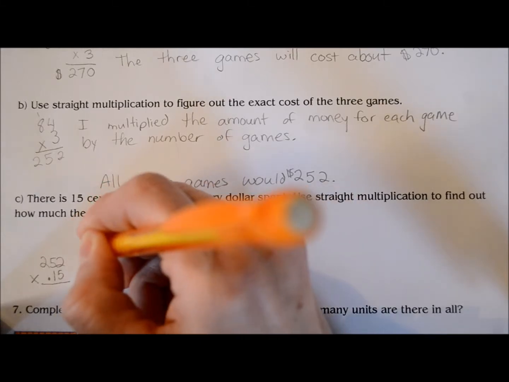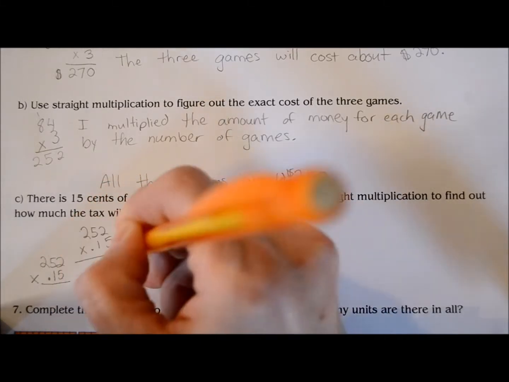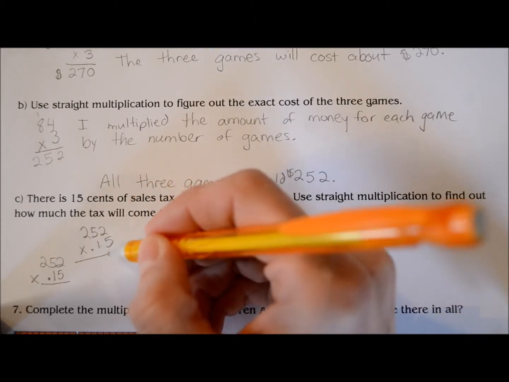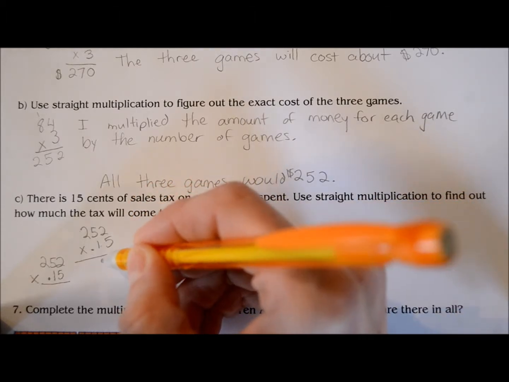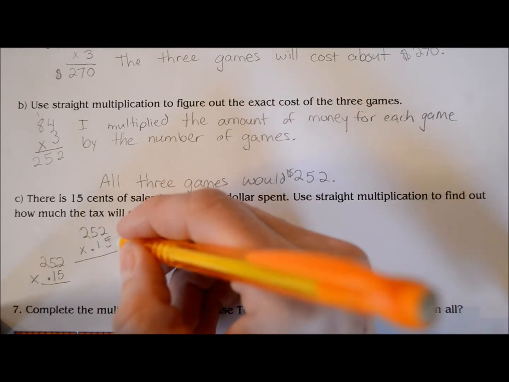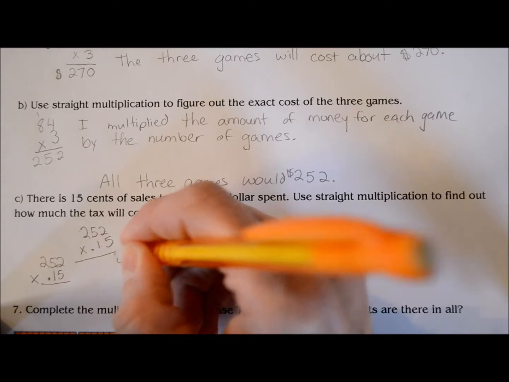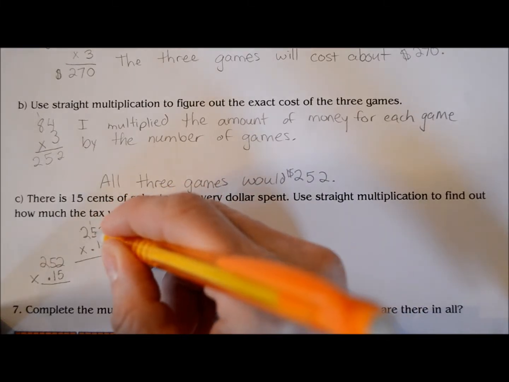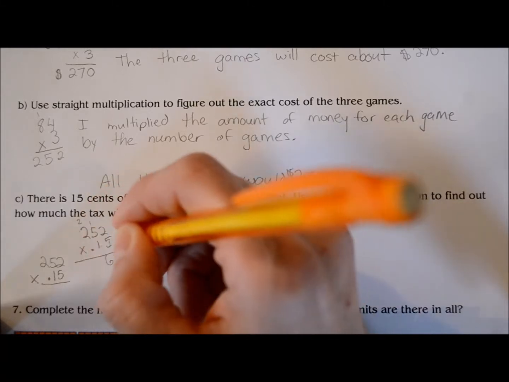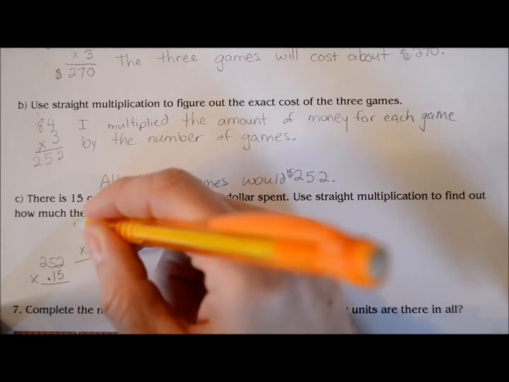252 times 0.15. So every time I write 2 digits down here, I'm going to add my decimal in so my decimals line up. So I have 5 times 2 is 10. 5 times 5 is 25, 26. 5 times 2 is 10, 11, 12.